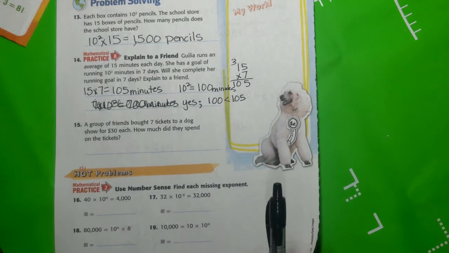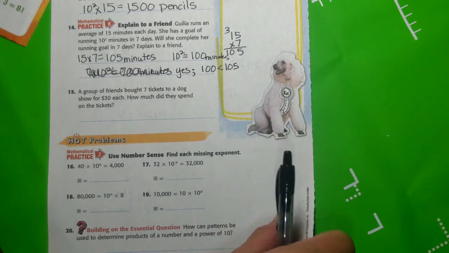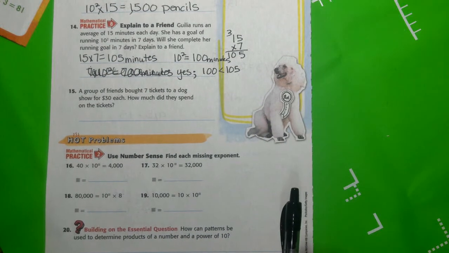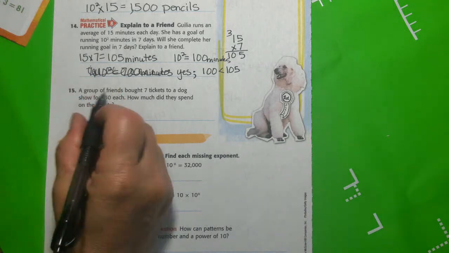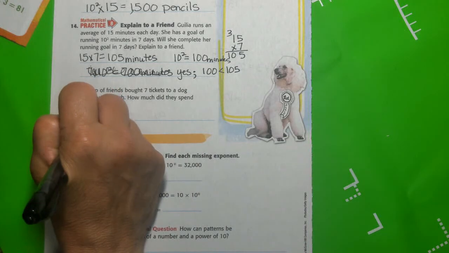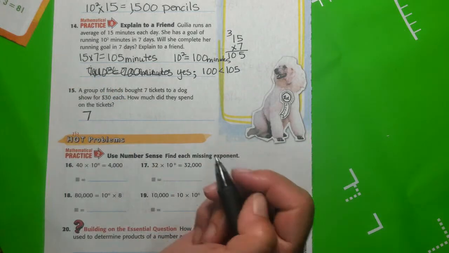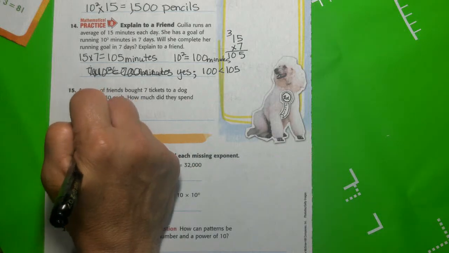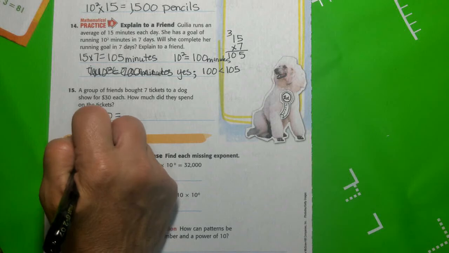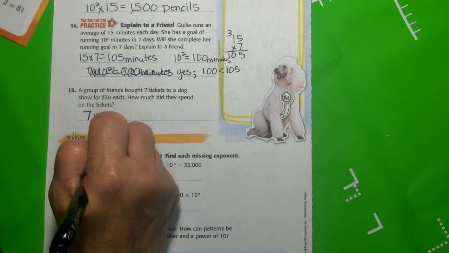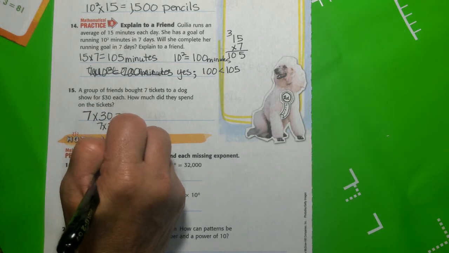All right, next problem. A group of friends bought 7 tickets to a dog show for $30 each. How much did they spend on the tickets? Right, so there must have been 7 friends going to the show. Each ticket cost $30. So hopefully you know your basic math fact of 7 times 3 equals 21.